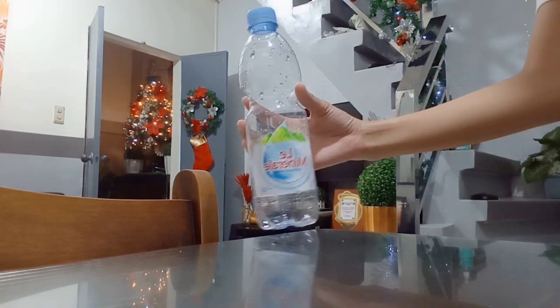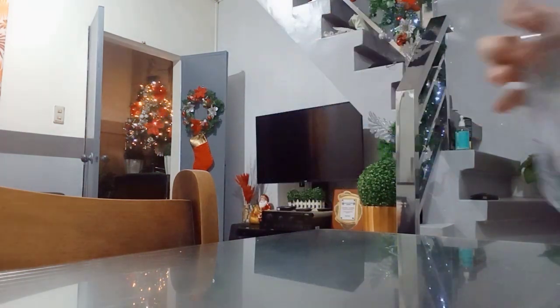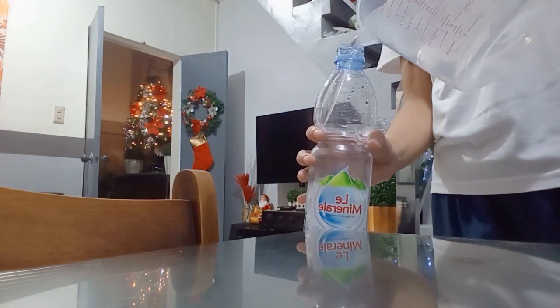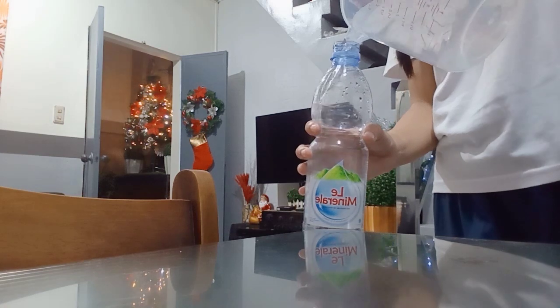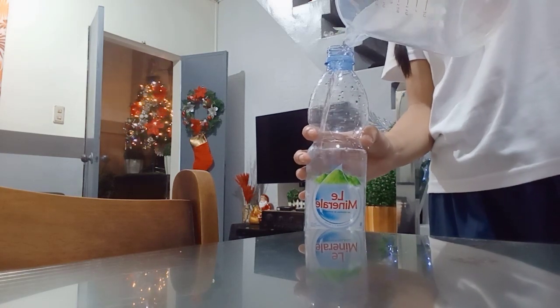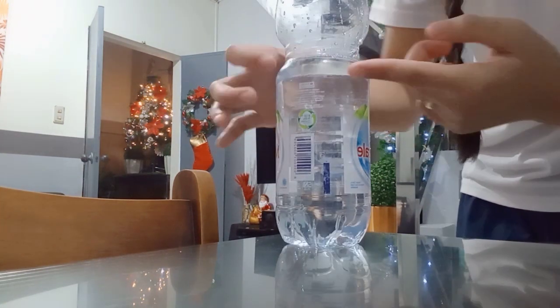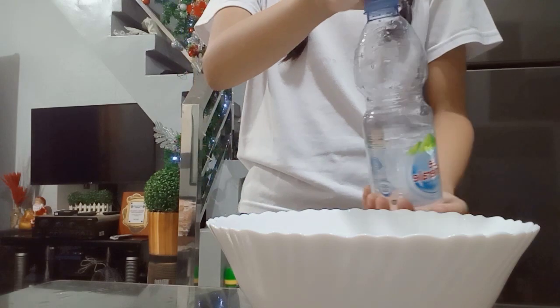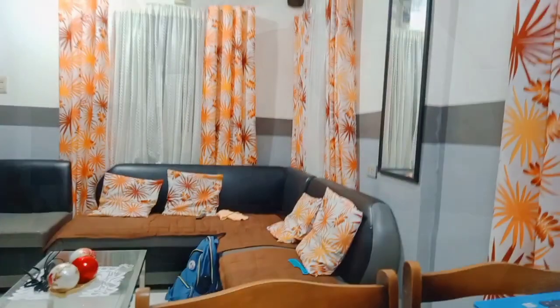For our procedures, fill the bottle with water, half filled. Next, turn upside down the filled bottle, covering the opening with your palm.